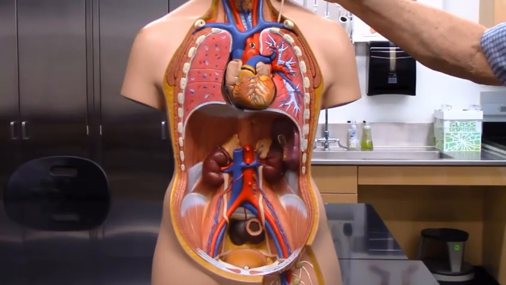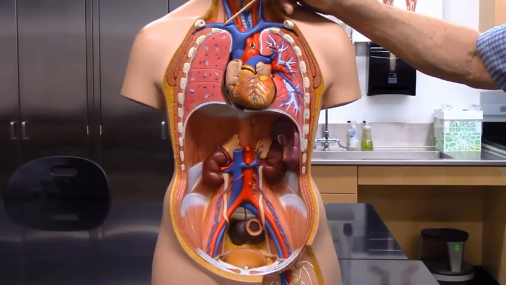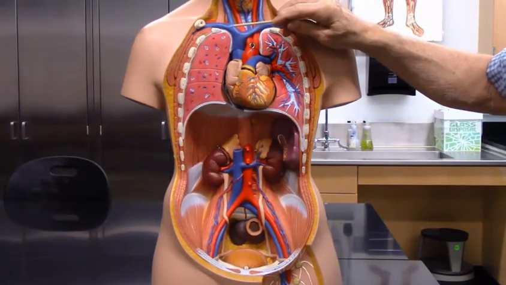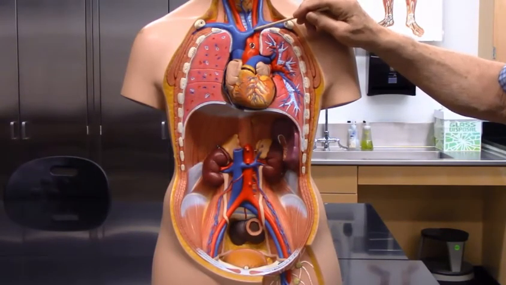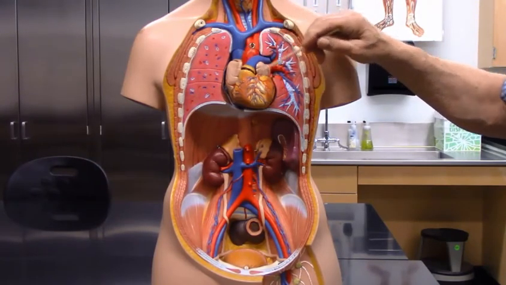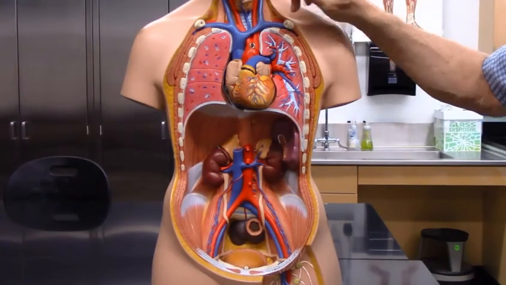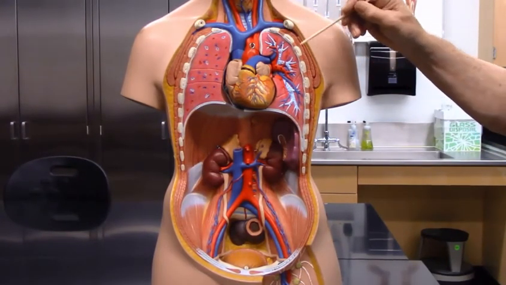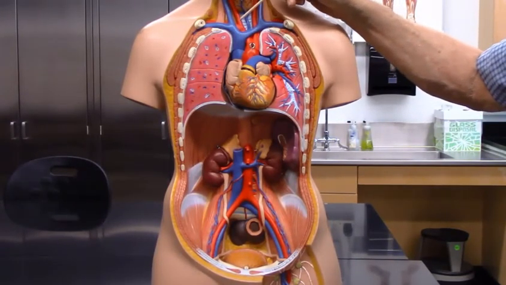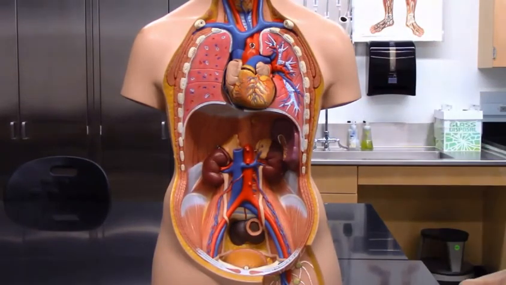Okay. This, of course, obviously is what? A subclavian vein. Subclavian vein. Then this is what? A brachiocephalic vein and a brachiocephalic vein. And the two brachiocephalic veins go into the superior vena cava. So you've got your jugular veins, okay. You've got your subclavian veins, you've got your brachiocephalic veins, and then you have your superior vena cava.